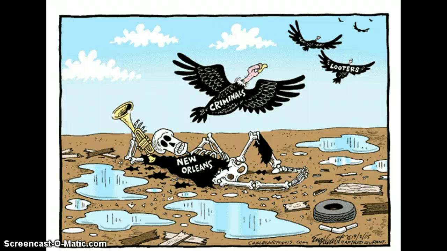Here's another example. Notice in this political cartoon, we see vultures representing things such as looters, criminals. And in the case of the human skeleton, which symbolizes death, we see New Orleans during obviously the disaster of Katrina and its aftermath being symbolized. Here's another example. This is actually the picture of the eye of the storm, no doubt New Orleans, but from above it looks like a skull and crossbones, again symbolizing death.